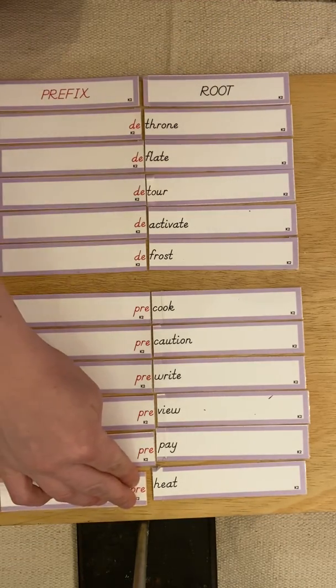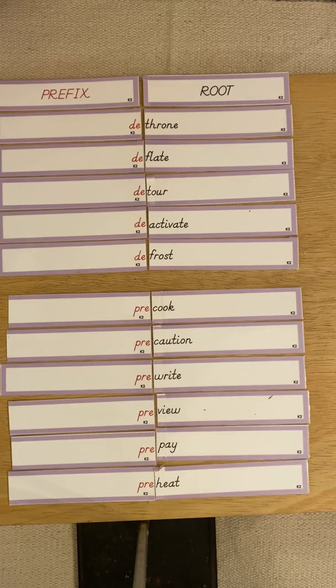And then preheat. So preheat. Have you ever baked something like cookies or a cake and you have to preheat the oven? That means you have to get the oven to a certain temperature before you can start baking. So typically when we're baking cookies or a cake, you preheat the oven to 350 degrees Fahrenheit. Okay, so these are our 2 prefixes that we're going to look at today.